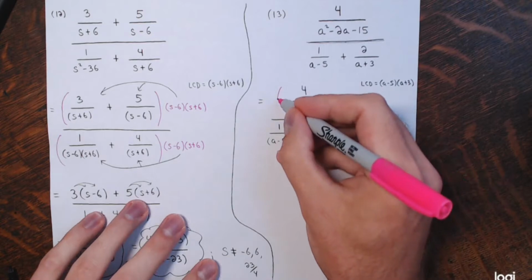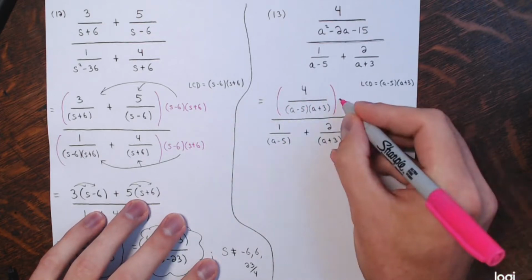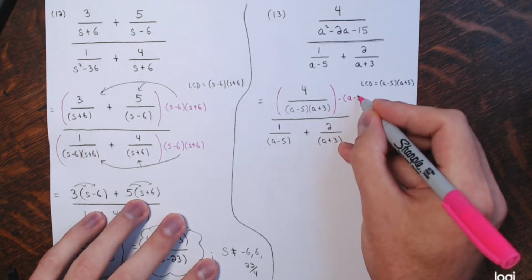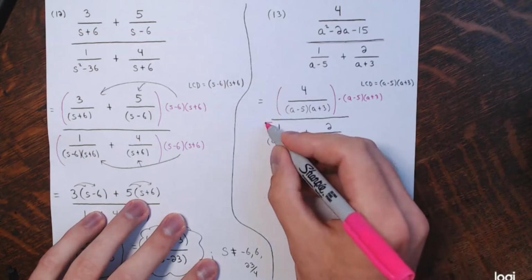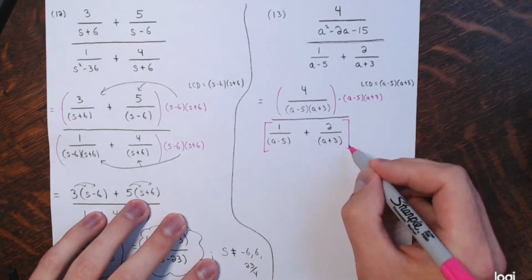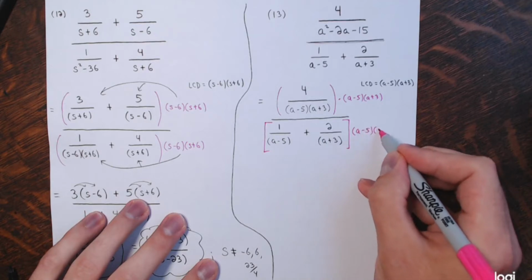So this numerator, this single fraction up here above the main bar, multiply that by the LCD, a minus 5 times a plus 3. The denominator has two terms, so I'm going to again multiply both of these fractions, both terms, by the LCD, a minus 5 times a plus 3.